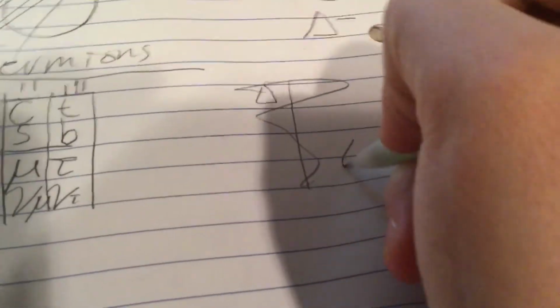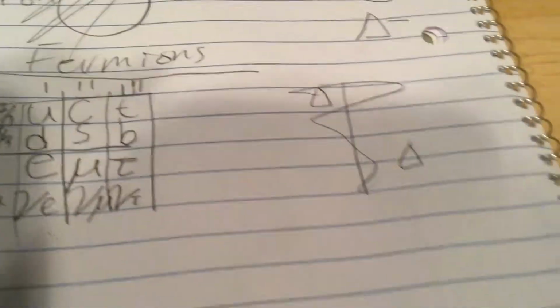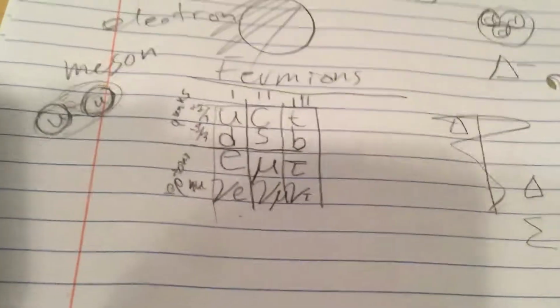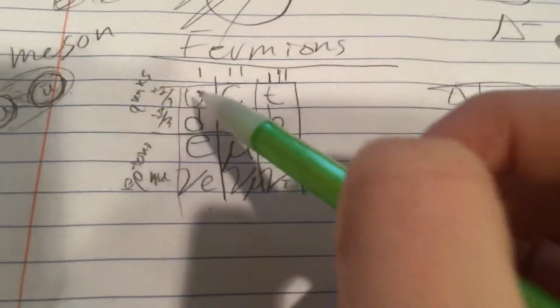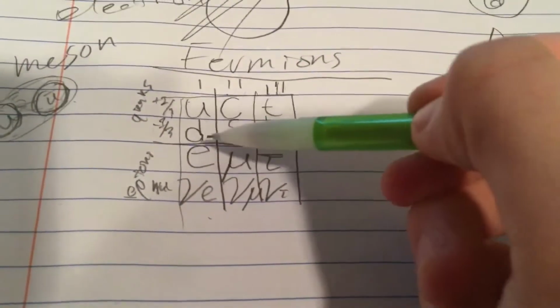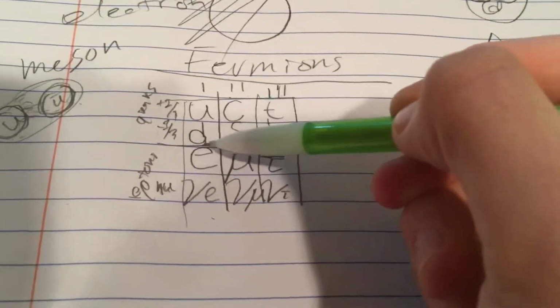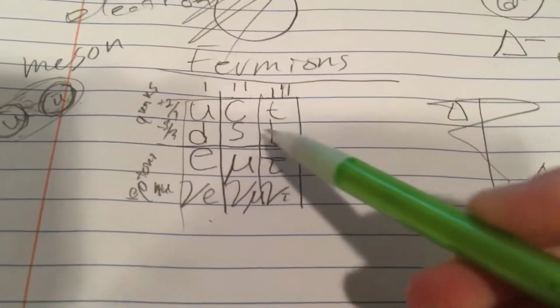So, the names for these baryons is kind of weird. A delta baryon is a baryon made up of normal matter, up quarks. Then there's, I don't know why I drew a line there, but delta baryons are made up of normal up quarks. Then there's sigma baryons, which are made up of either two up quarks or two down quarks, or an up and a down quark, and then it's one of these.